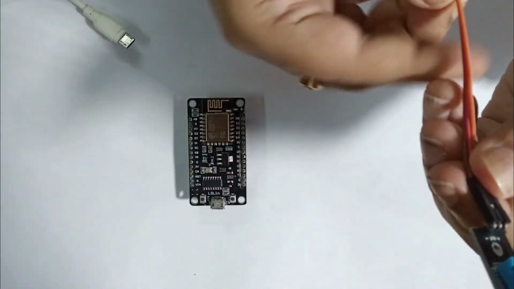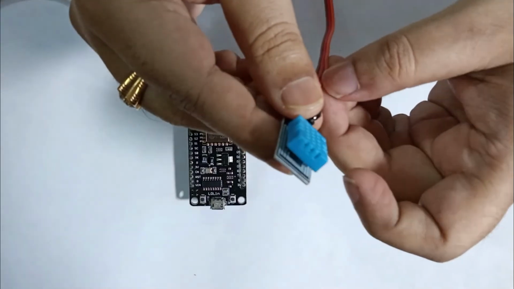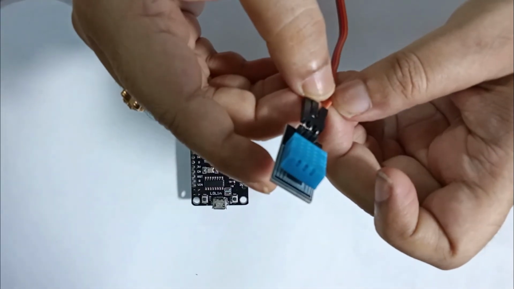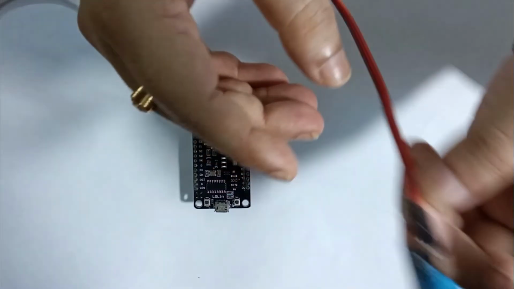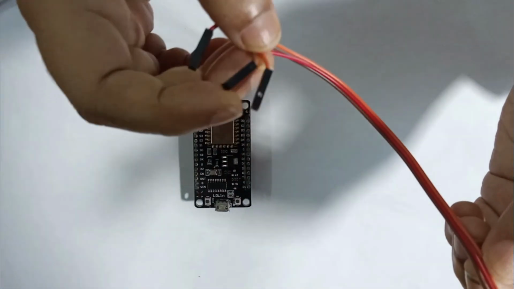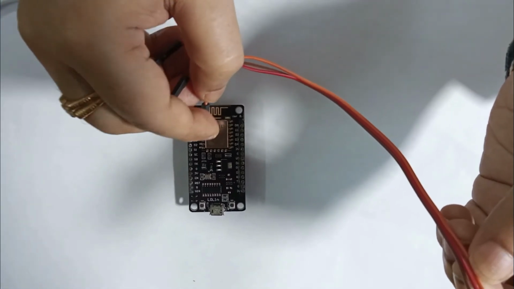So guys, you can see the wires. The orange one is connected to positive, that means you have to connect this orange wire to 3 volt of this NodeMCU board.